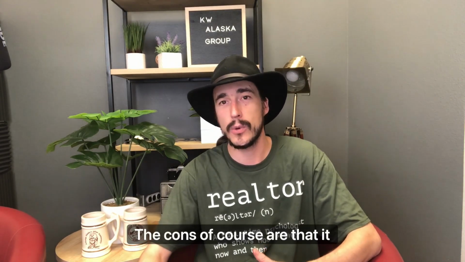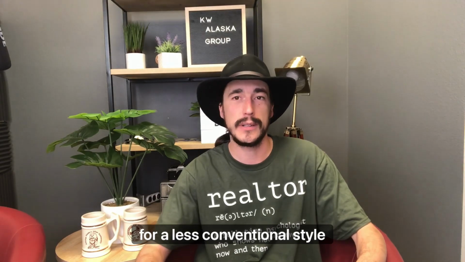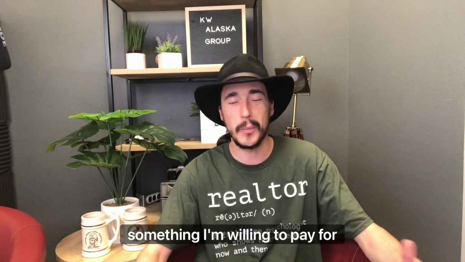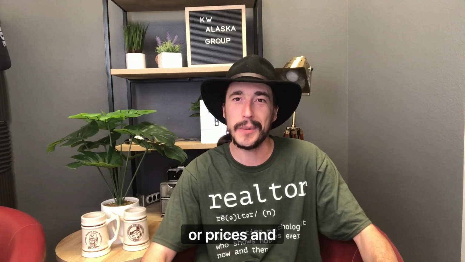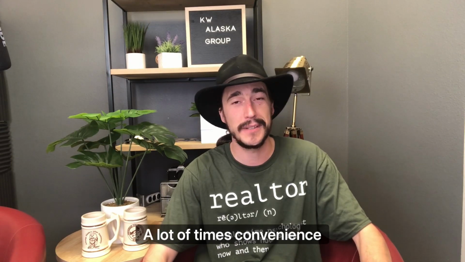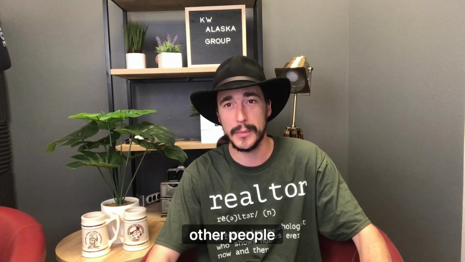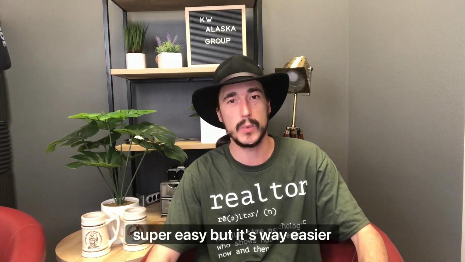The cons, of course, are that for a less conventional style loan like this, the interest rate and the fees are a little bit higher. It's something I'm willing to pay for the ease and convenience. I talked on my negotiating video where price isn't everything. A lot of times convenience matters. I will pay for convenience, and so will most other people. It's not like it's super easy, but it's way easier than getting a regular conventional loan.